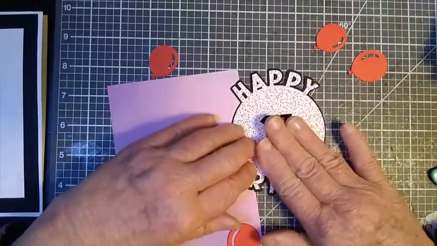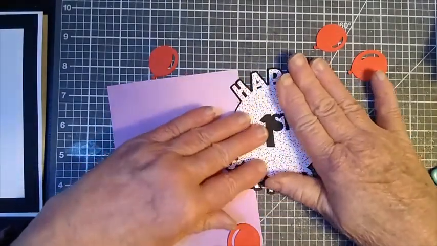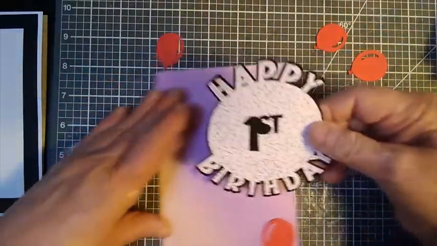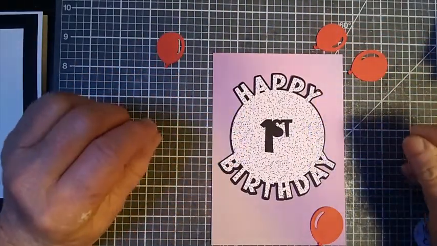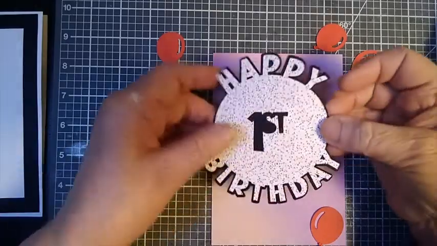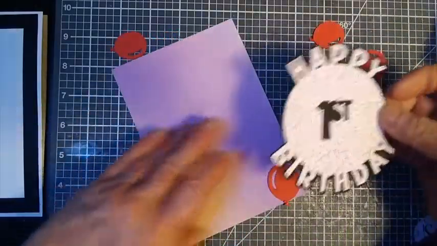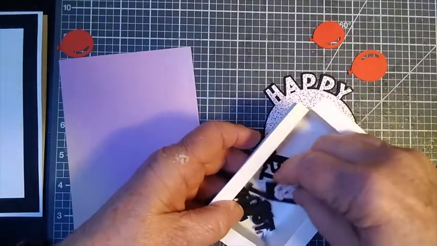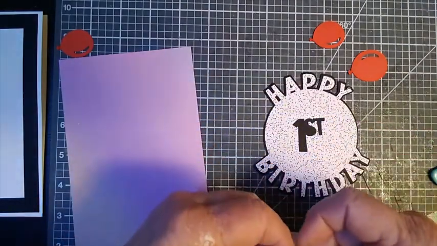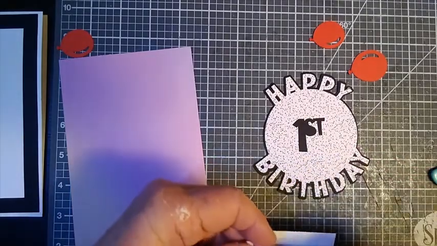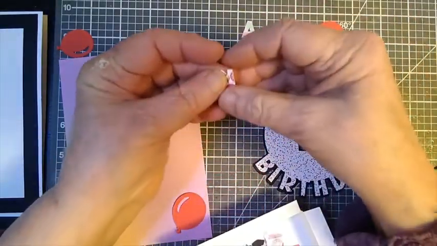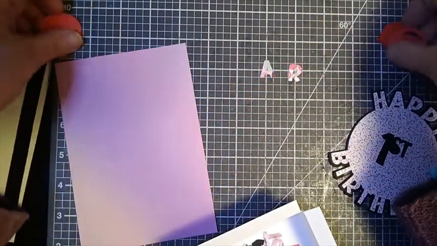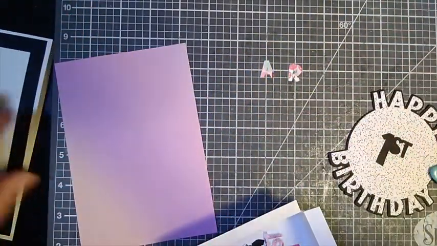Now, if you didn't want to place those other letters on top, you don't have to, because that's easily readable, isn't it? We know that definitely says happy birthday. However, I've got these individual letters, which I'm going to place on top. So let's get these out. Move these little balloons out of the way for the moment.